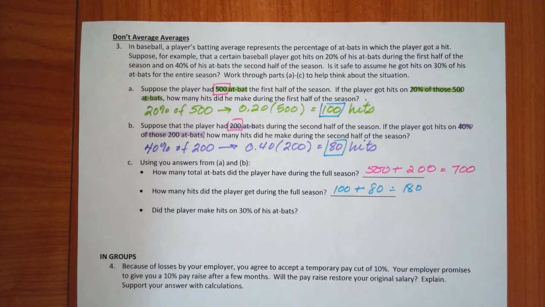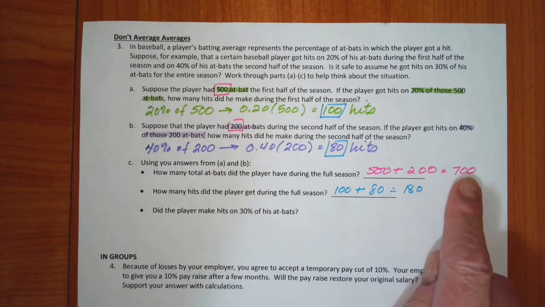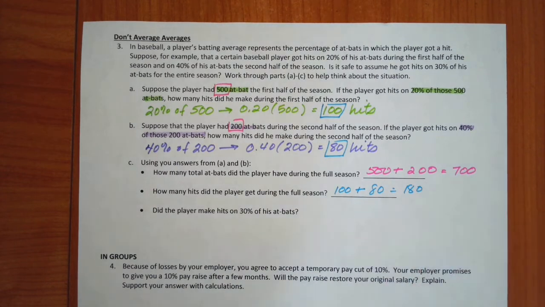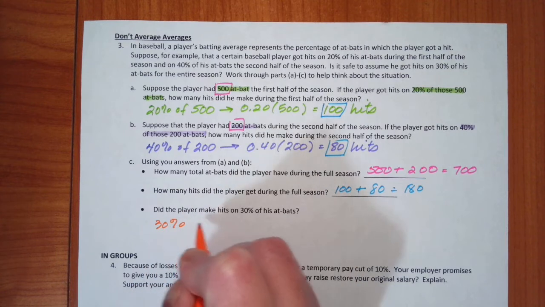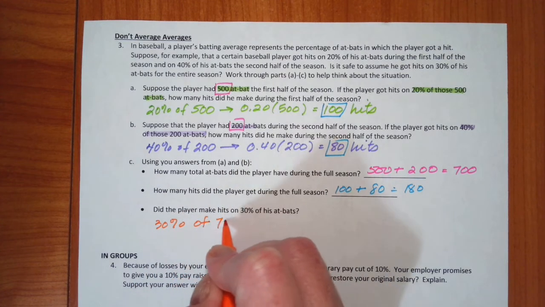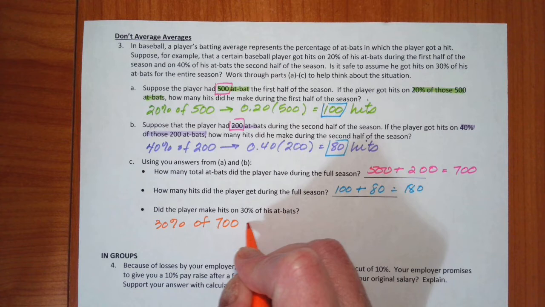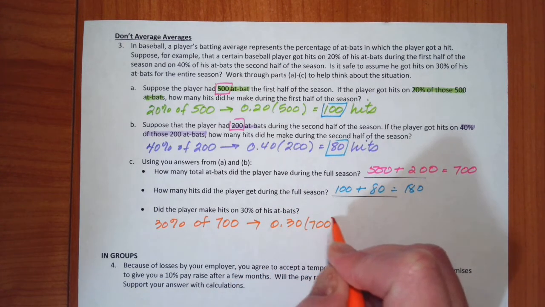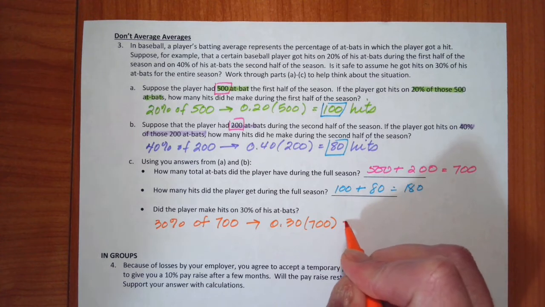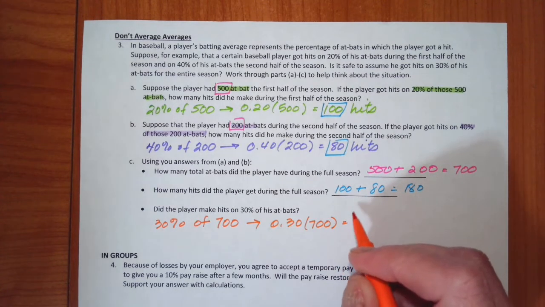So did the player make hits on 30% of his at-bats? Well, let's find out. The total at-bats is 700. So here we're going to find 30% of 700, which becomes 0.30 times 700, which is 210.